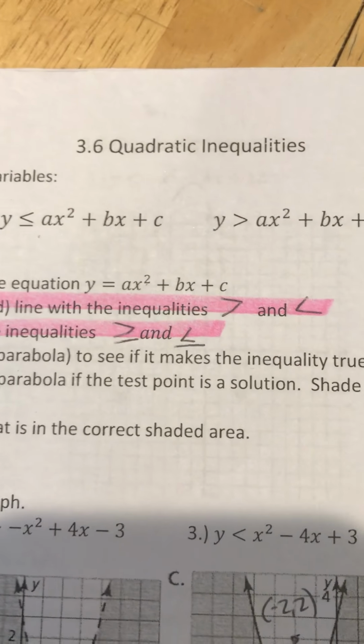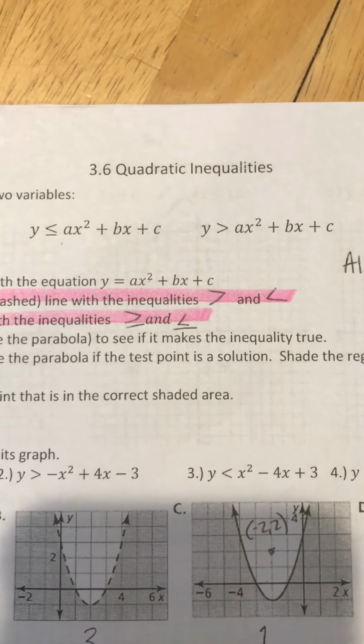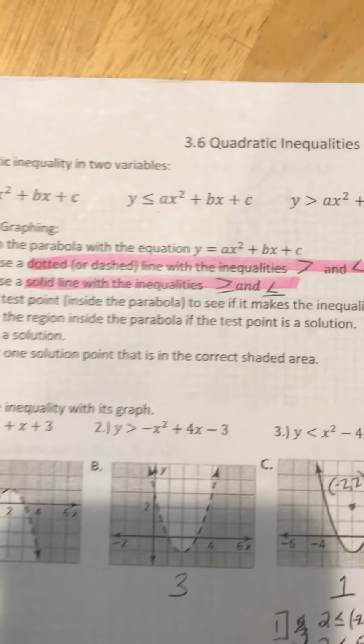Good morning. Welcome to 3.6 Notes. Today what we're going to be doing is graphing quadratic inequalities.